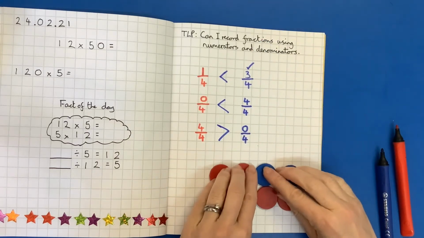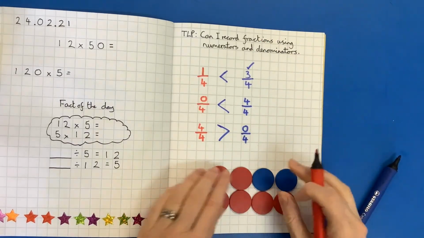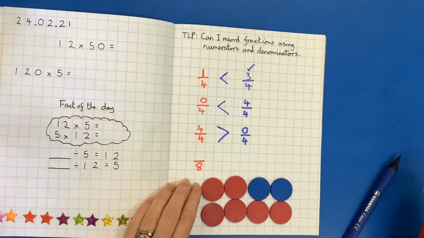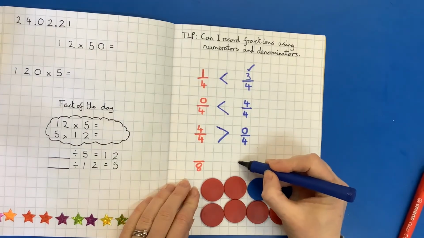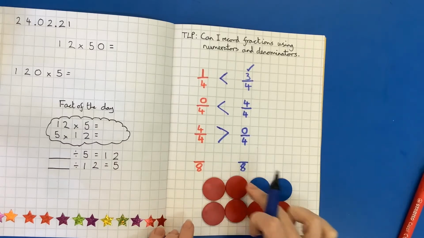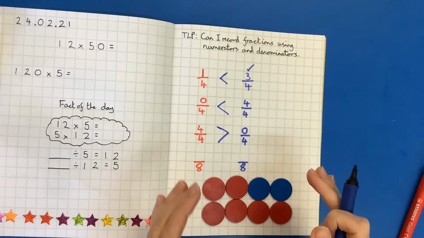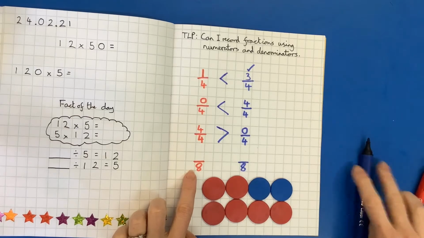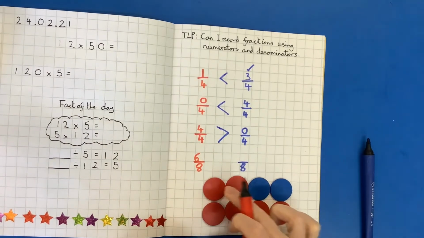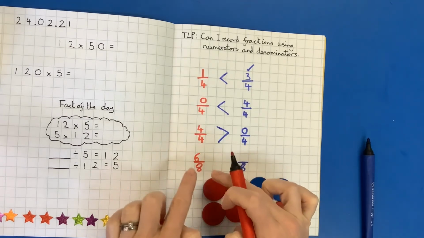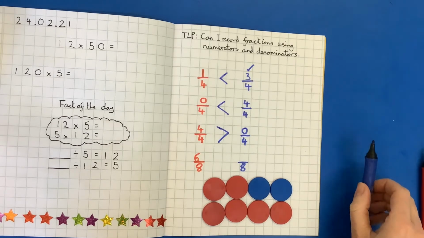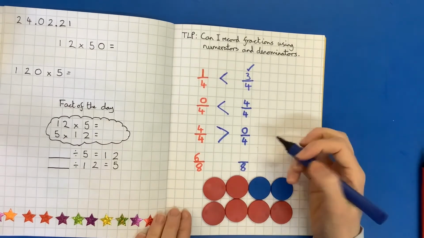Okay, so again, when I've got 8 counters, my denominator is always going to be 8. I haven't lost any of the counters, none of them are going away. There's always going to be 8 counters when I'm playing with that number. So we know that 6 of the eighths are red. So 1, 2, 3, 4, 5, 6. 6 eighths are red. How many eighths are blue? That's right, 2 eighths are blue.